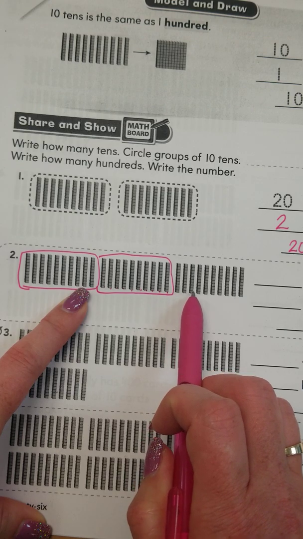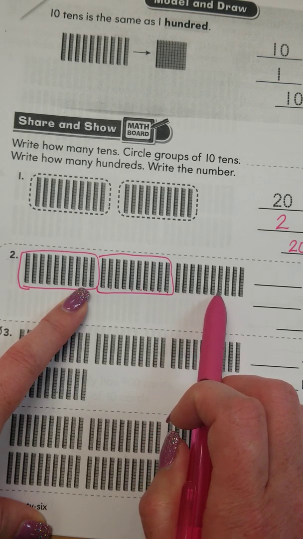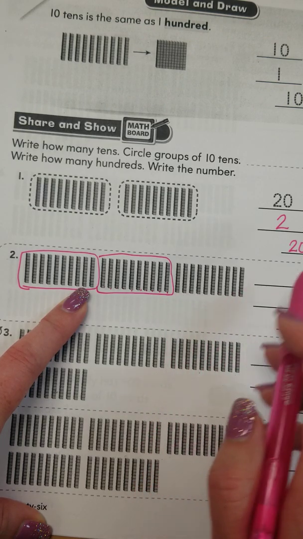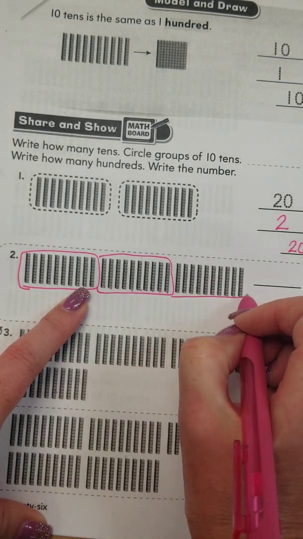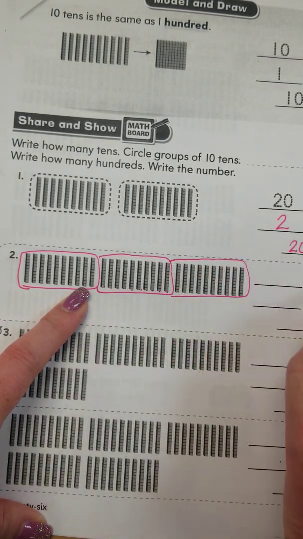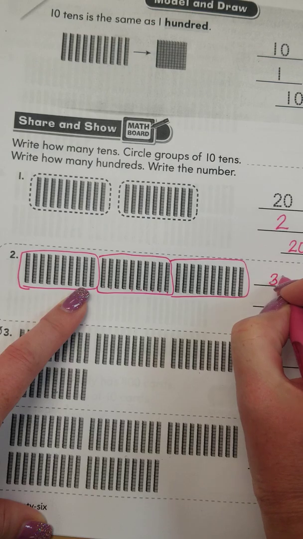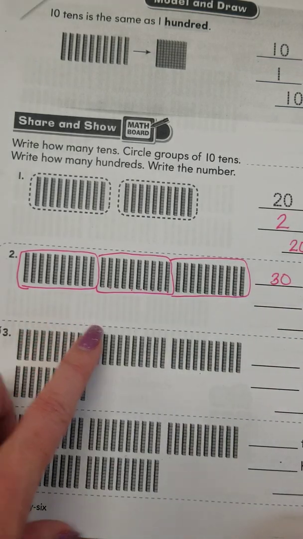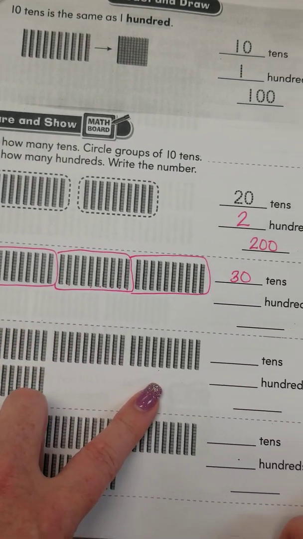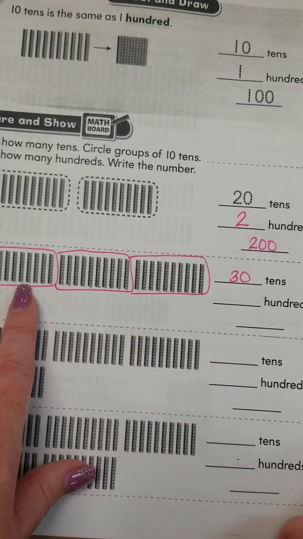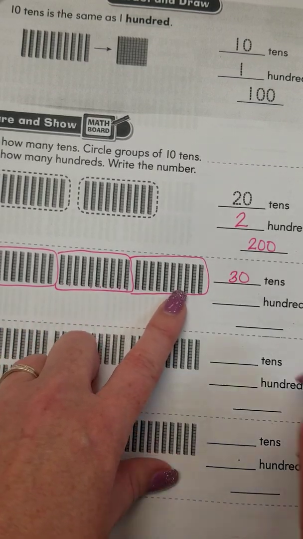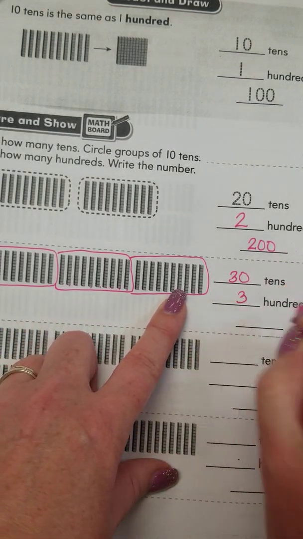21, 22, 23, 24, 25, 26, 27, 28, 29, 30. There's another 100. So I have 30 tens. And when I have 30 tens, I also have 1, 2, 3 hundreds.